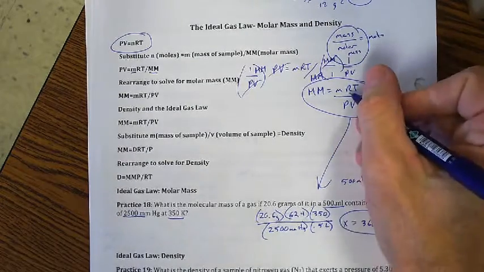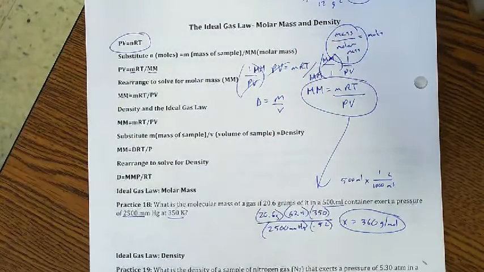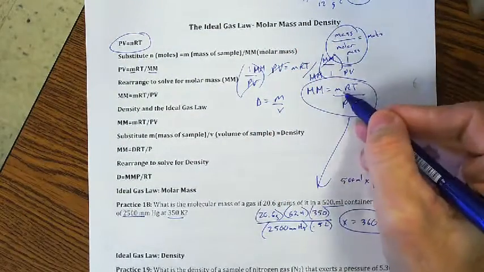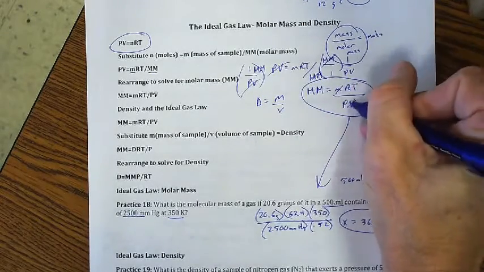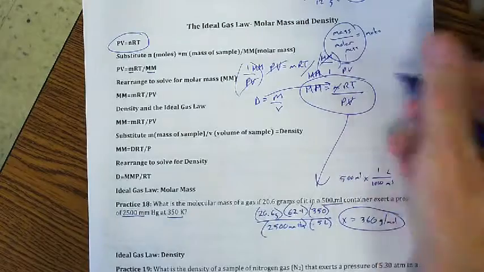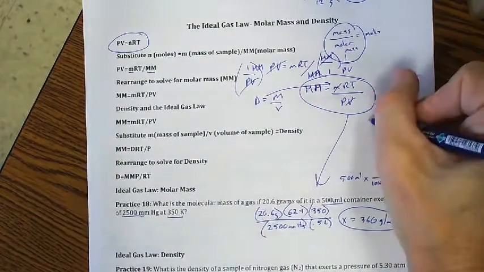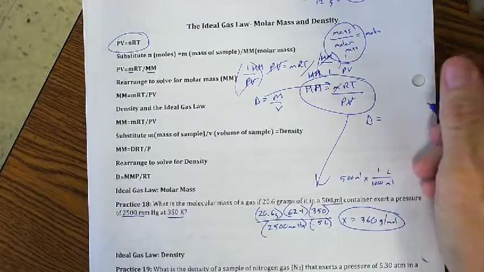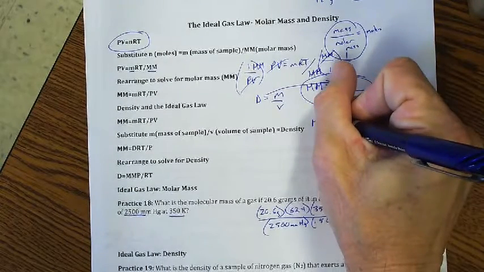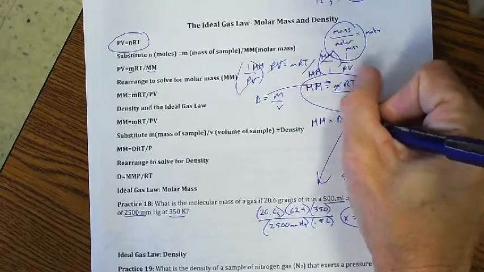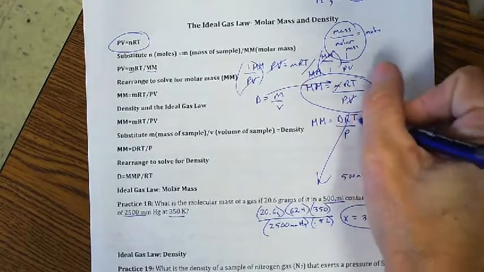when you're using this equation, density is mass over volume. And what we're going to do in this equation, notice we have mass over volume here. Get rid of them and substitute density in for that equation. And so we end up with density, or I'm sorry, we end up with molar mass now is density times universal gas constant times temperature over pressure.